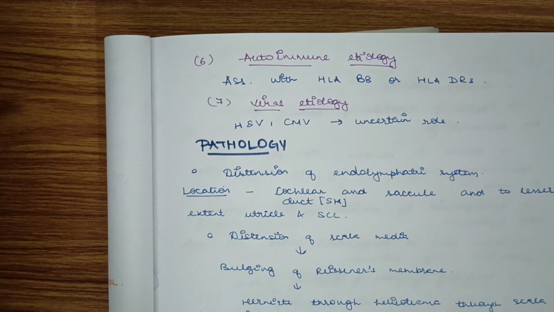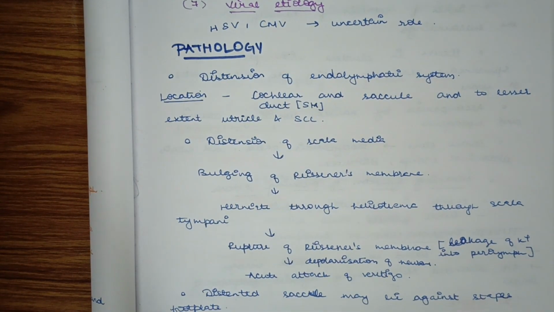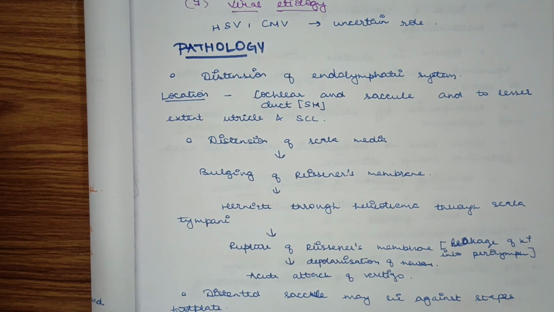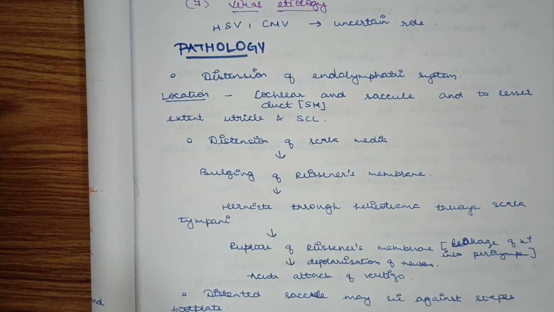So now we'll look at the pathology of Meniere's disease. Meniere's disease is generally distension of the endolymphatic system. Regarding location, it initially occurs at the cochlea and saccule, and then it further involves the utricle and semicircular canals. So cochlea and saccule will be involved, and to a lesser extent the utricle and the semicircular canals.